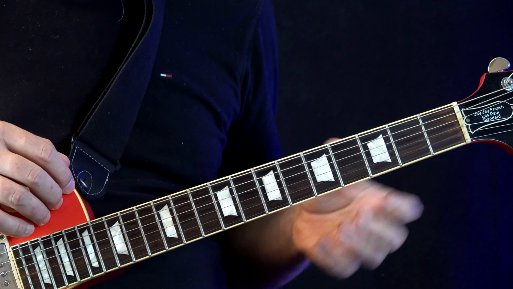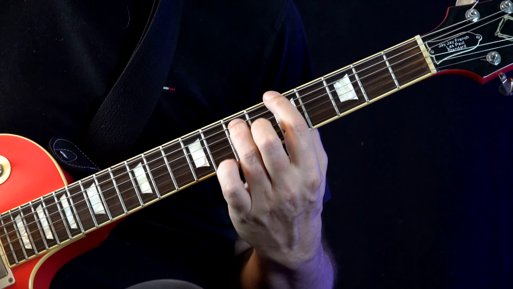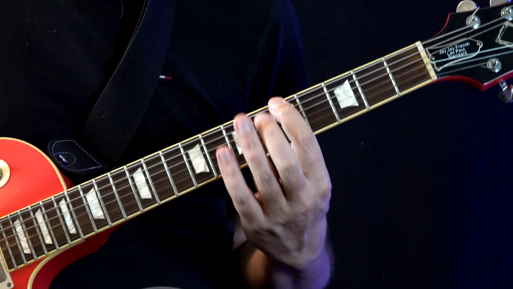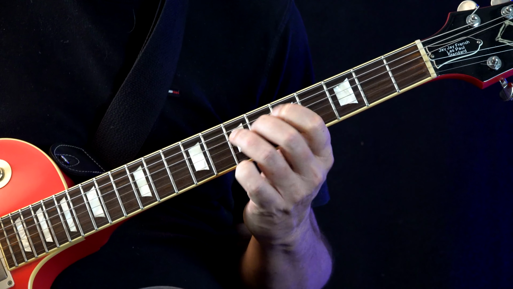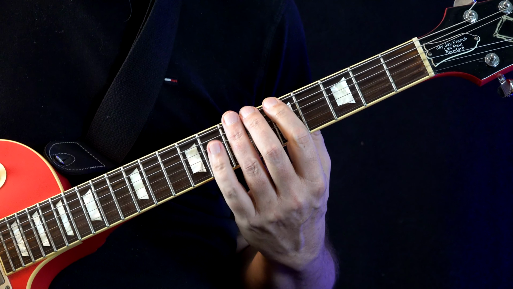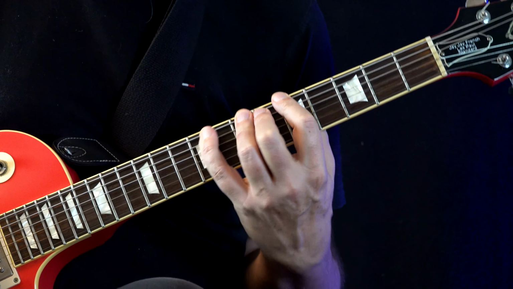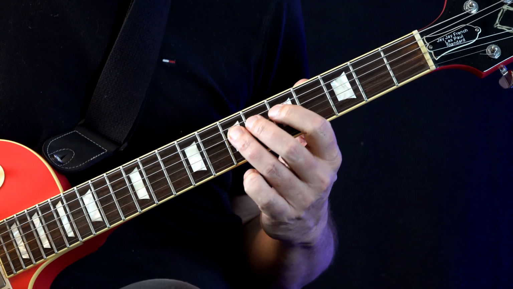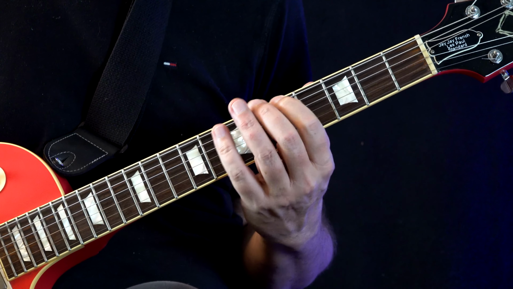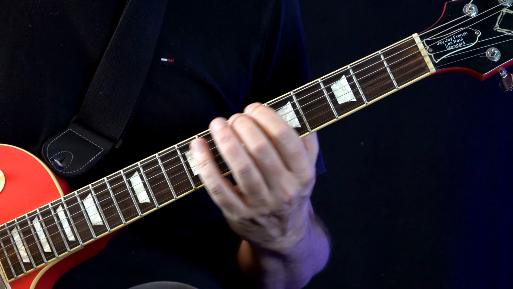Good. Now let's do 5-7 of 2, which would be an A7. The original mode is Aeolian here on the 6th level. Now we just replace the flat 3 with the 3. This leads us to a mode called Mixolydian flat 13. Really nice mode.